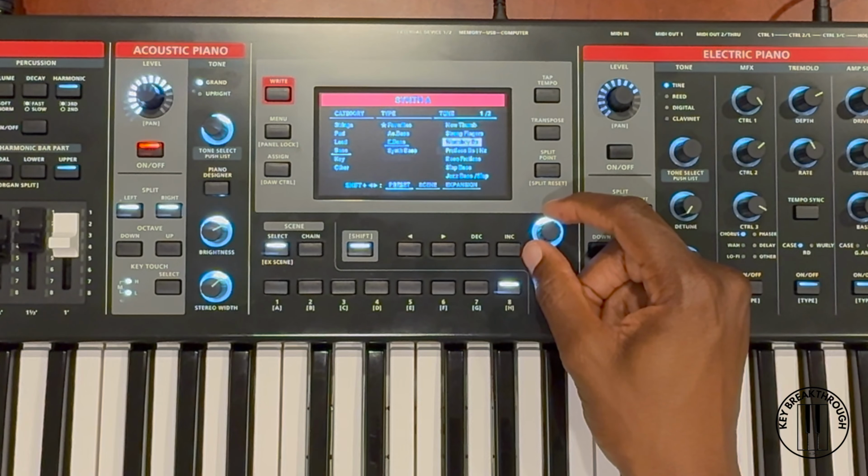I believe we were F6, so let's go G flat 6 or F sharp 6. So we'll go to the low, turn it all the way up. All right, and that's how you split it, 3 different sections.